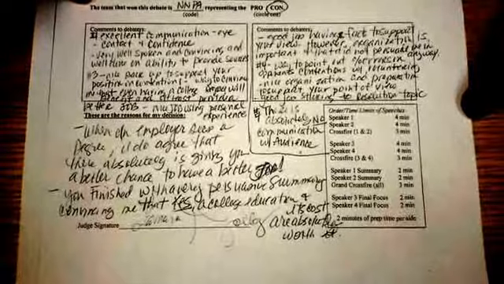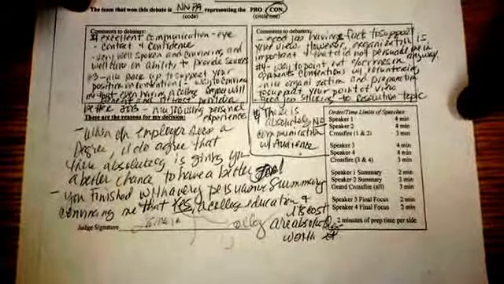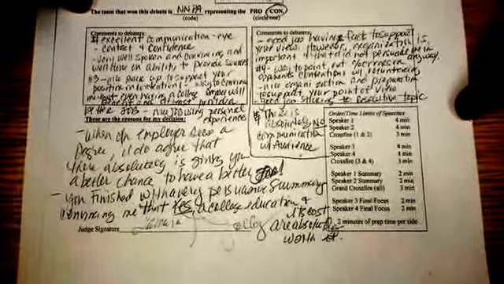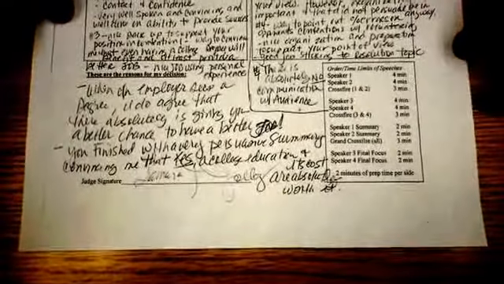Next, there's a line that says who won and what side they were. We'll come back to this in a minute. First, let's look at the comments you should write for debaters.